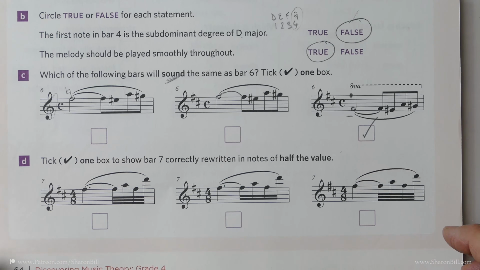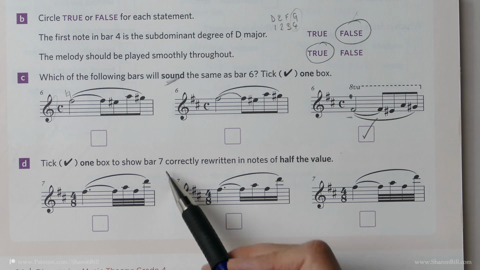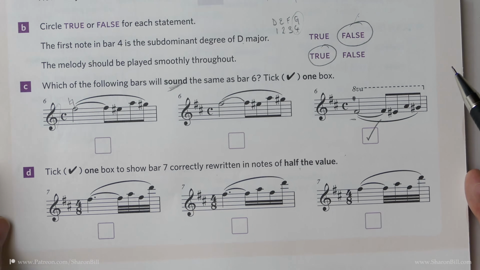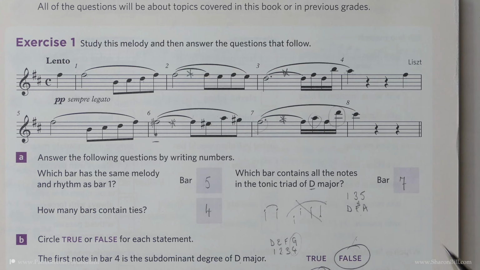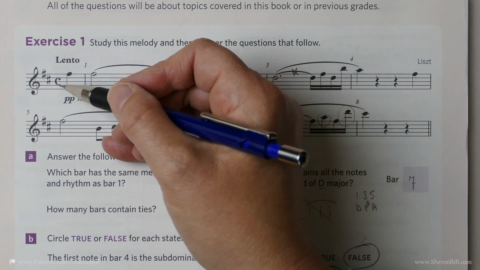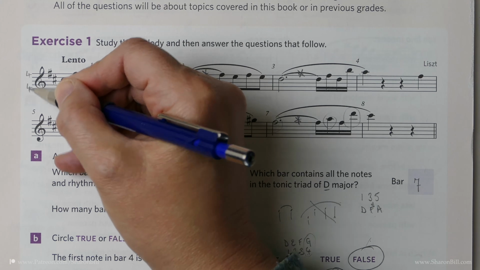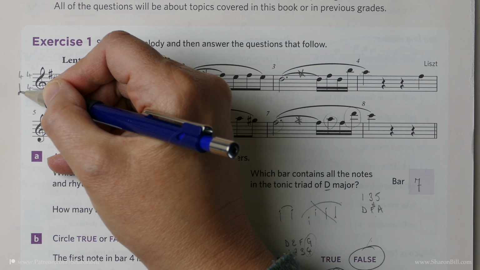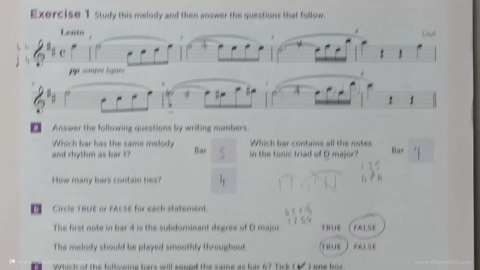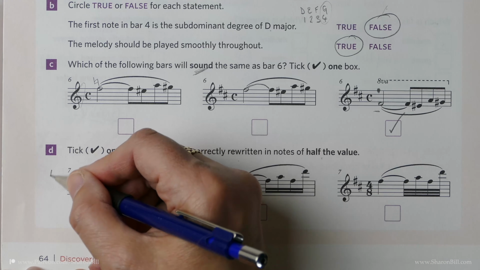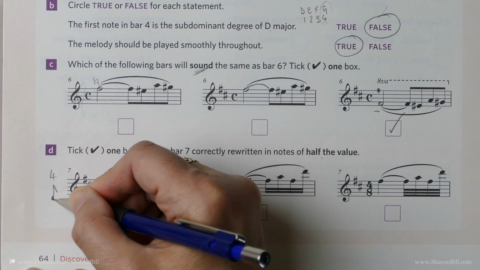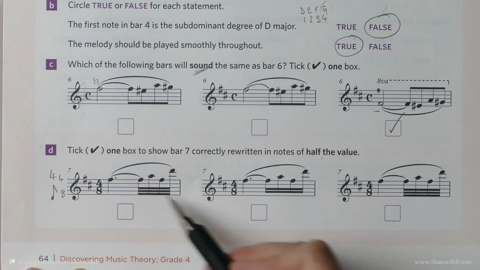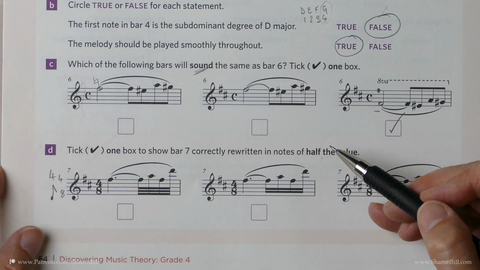Now then, we're asked to show which of these bars shows bar 7 correctly rewritten with notes of half the value. So let's look at bar 7 first of all. So here we are in common time, which is 4/4, which means 4 crotchet beats per bar. And so in order to have half of that, we're going to have to go to 4 beats per bar, but each beat will be a quaver. So we're looking for 4/8. So that's present in all of those. So we know that's sorted in either case.